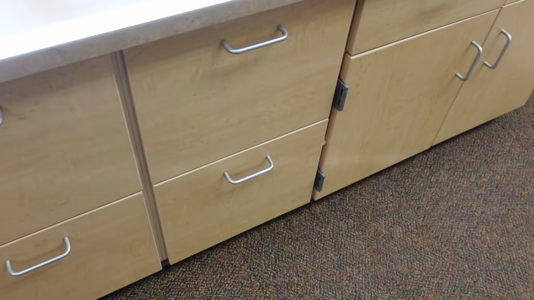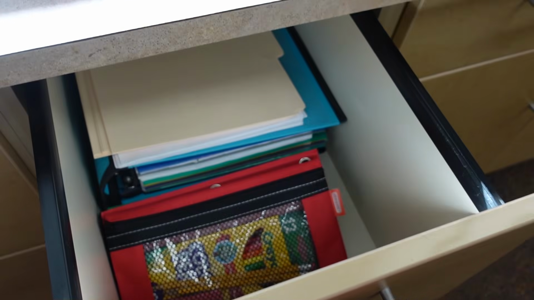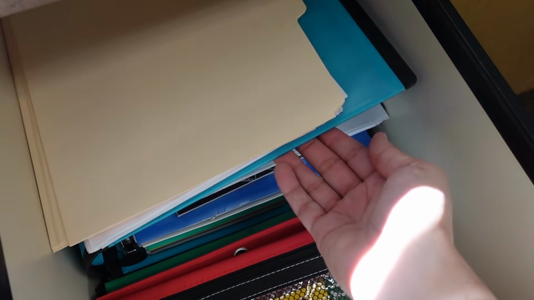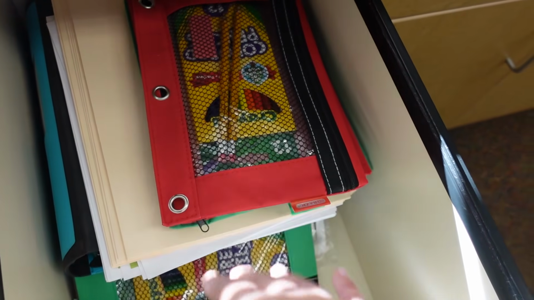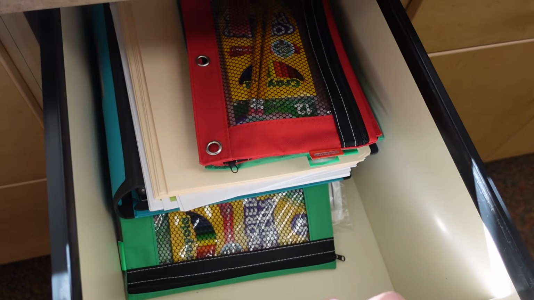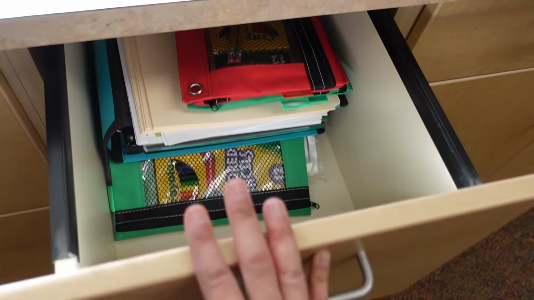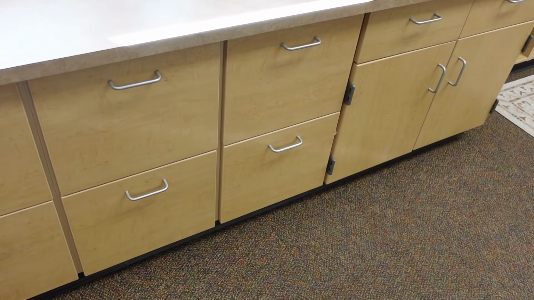The last three that I have here are basically nothing. So this just has a couple of binders that I still have to sort through, and then some file folders, along with some extra pouches that I had from the beginning of the year for extra students that I might get throughout. So I just keep those inside of there, and hopefully next year I'll have those a little bit more organized.